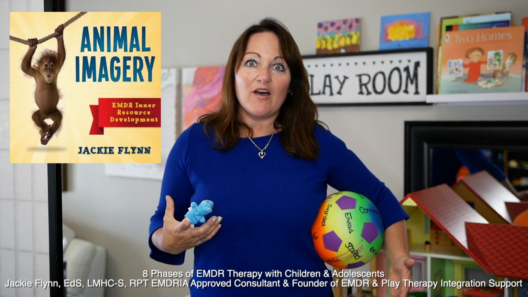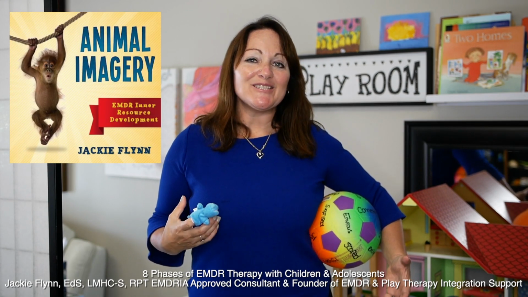And I created this great book, Animal Imagery, for resourcing with clients, and kids really take to it. So that's really part of that preparation phase. And also I help the clinicians learn how to playfully create a calm place with the child, or a container, all of those pieces. That's the day 1.